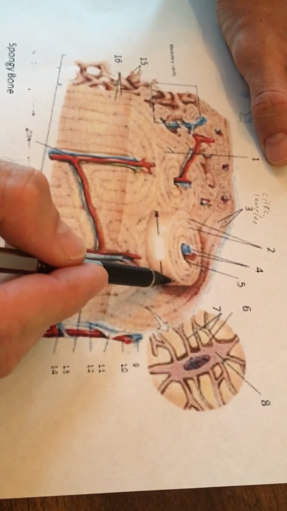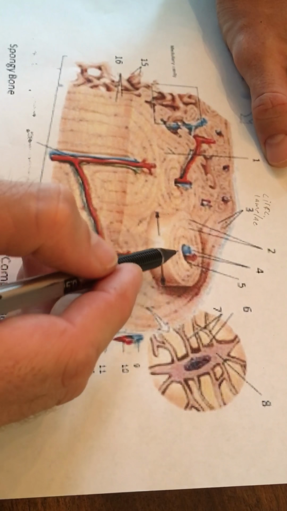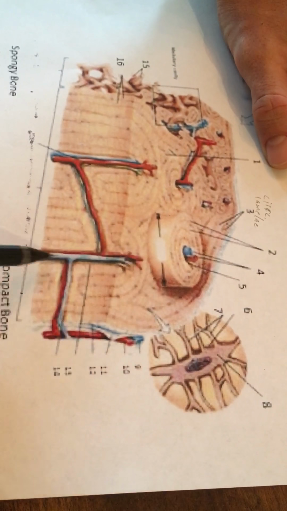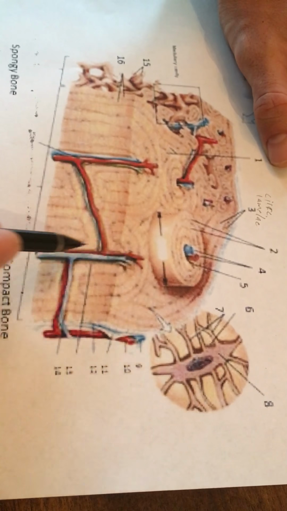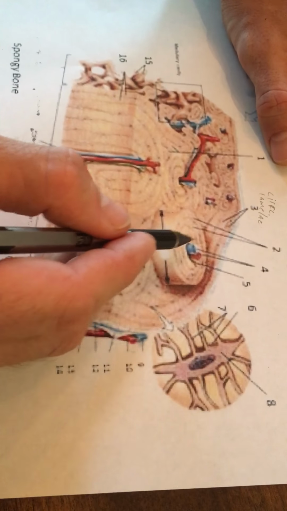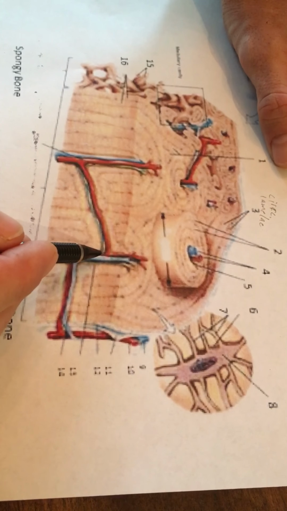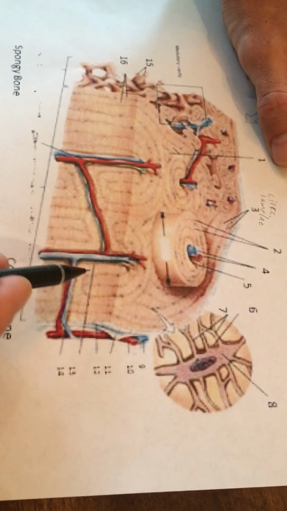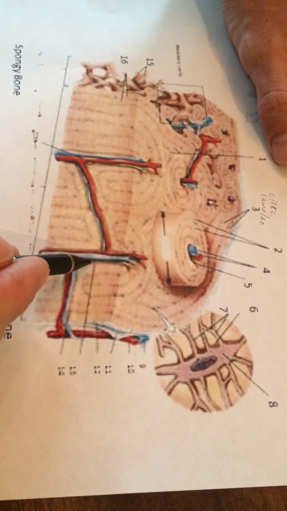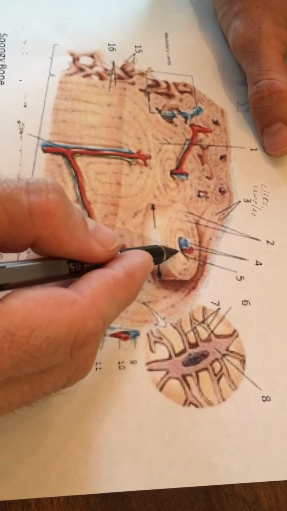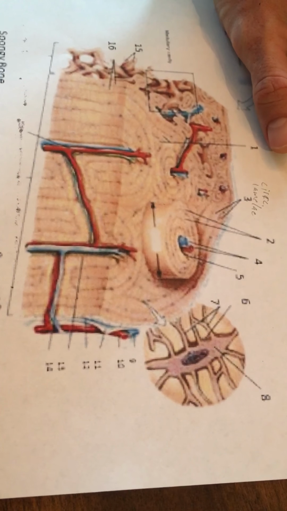This would be an example of an osteon. An osteon has a central canal that runs up generally through the middle of it, from what I can tell, and it houses also the blood vessels, which are the arteries and the veins, as well as nerves, which there's a little thin line here that shows a nerve in that central canal as well.